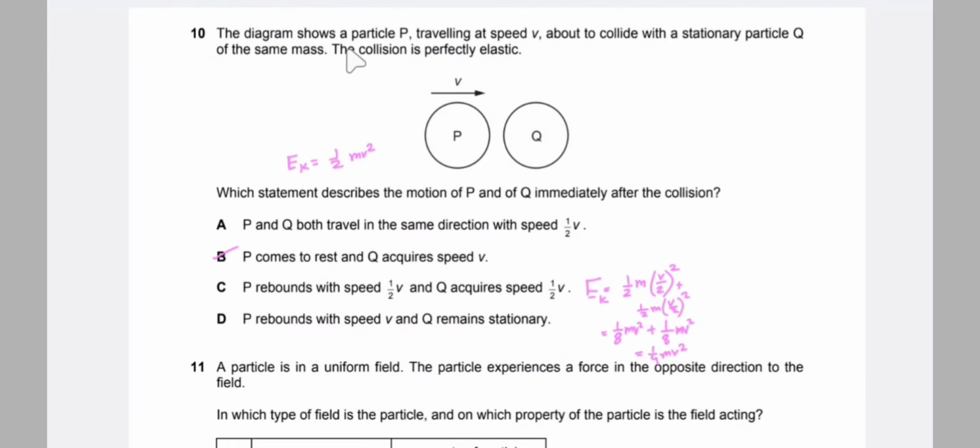Question number 10. The diagram shows a particle P traveling with speed v, about to collide with a stationary particle Q of the same mass. So both the objects have the same mass, that is m. The collision is perfectly elastic. As it is a perfectly elastic collision, the kinetic energy before collision is equal to the kinetic energy after collision, and the relative speed of approach is equal to the relative speed of separation.